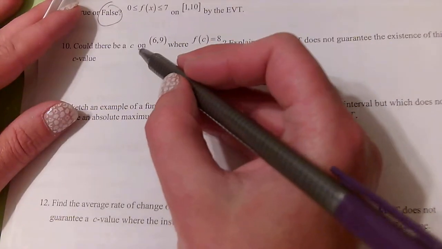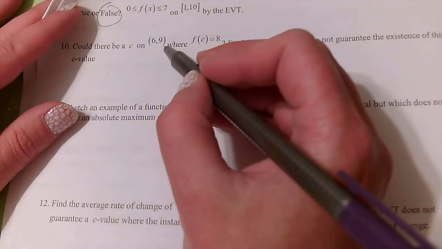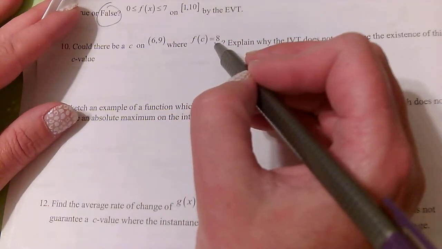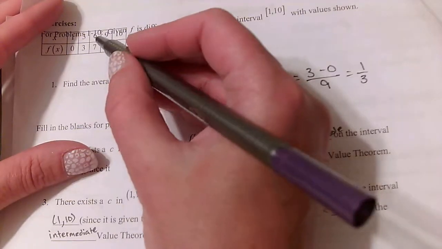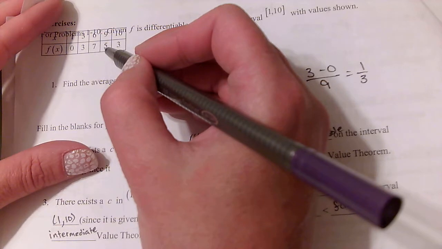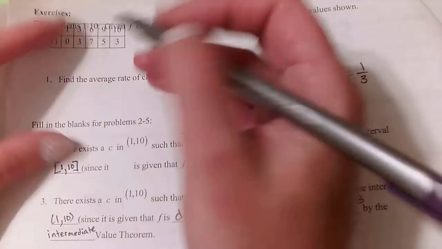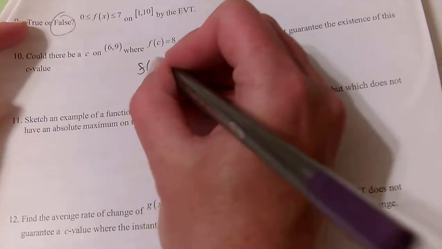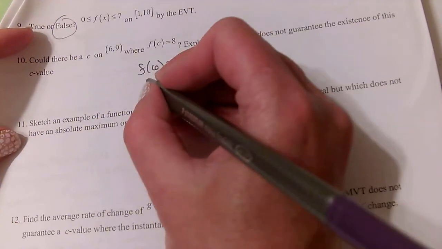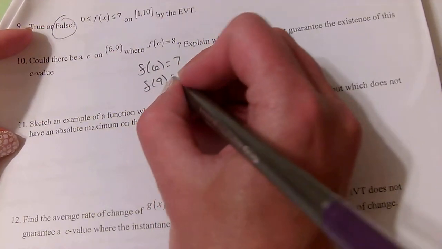Could there be a C value between 6 and 9 where I have another y value of 8? Well, 6 is 7. Oh, and 9 is 5. So f of 6 is 7. f of 9 is 5.